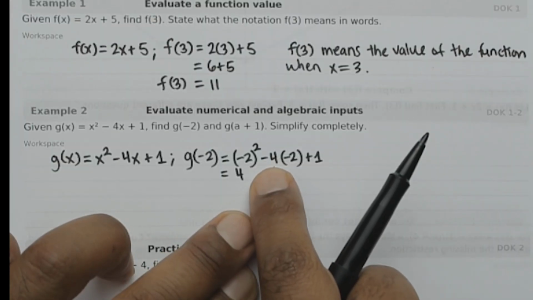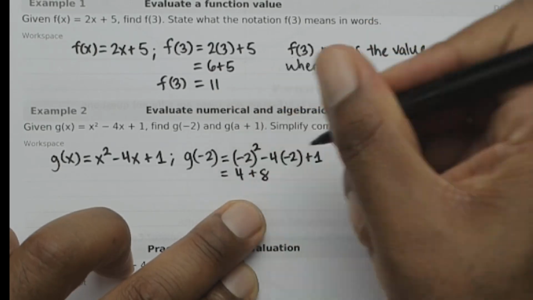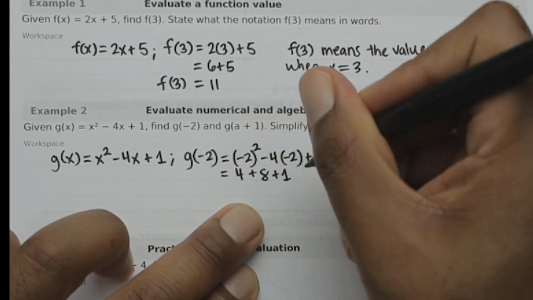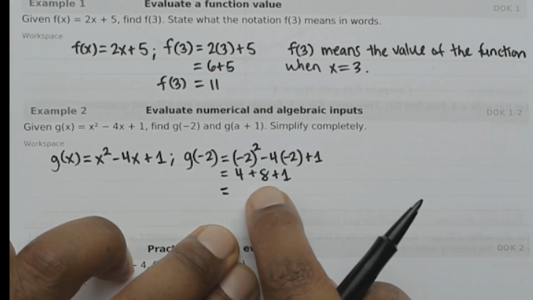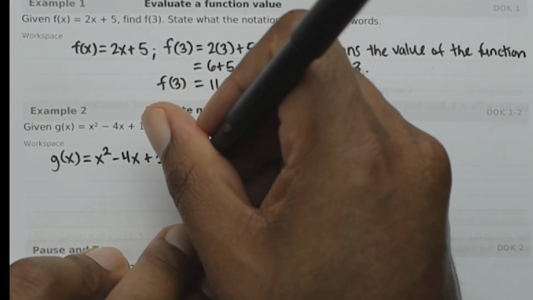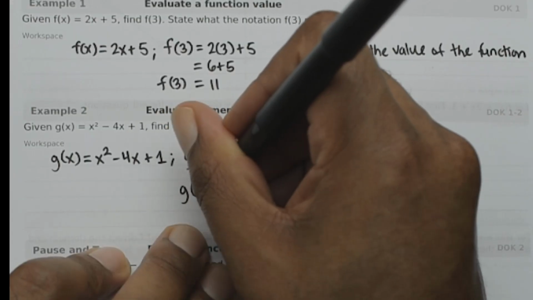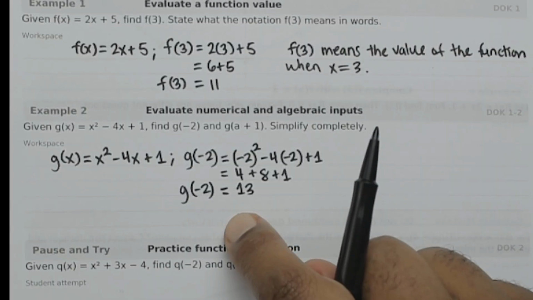And then this is negative 4 times negative 2, which is a positive 8, plus 1. Adding these together, 4 plus 8 is 12, plus 1 is 13. So when the input is negative 2, the output is going to generate 13.